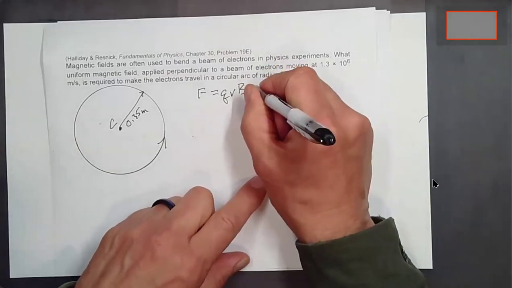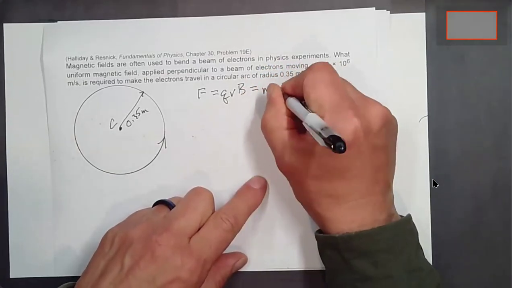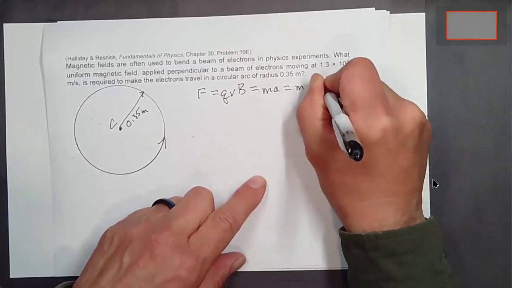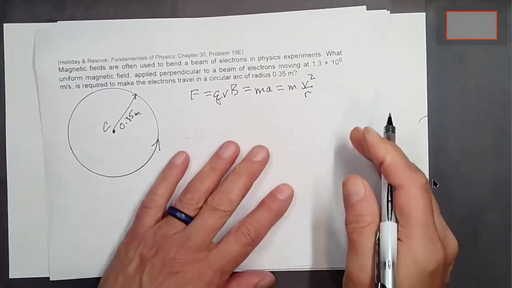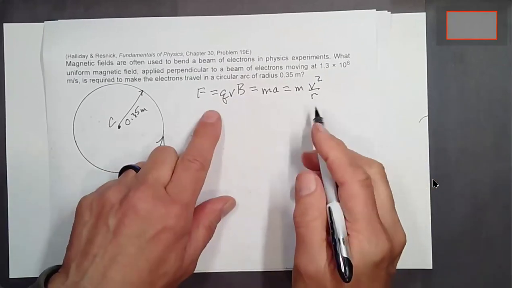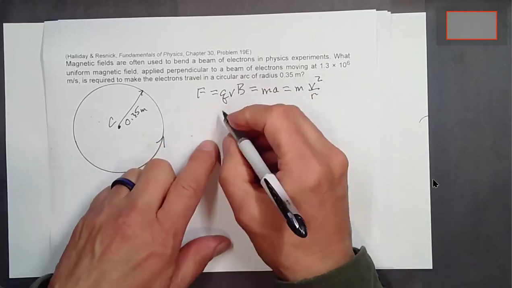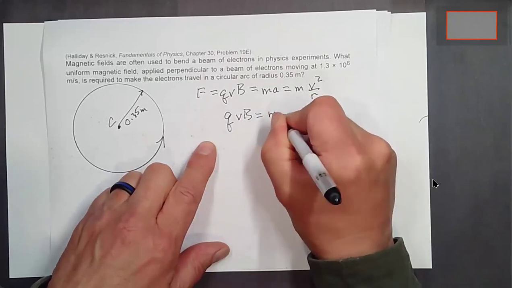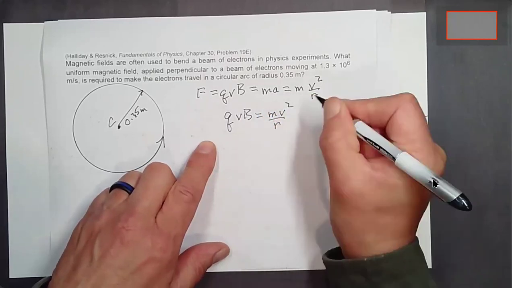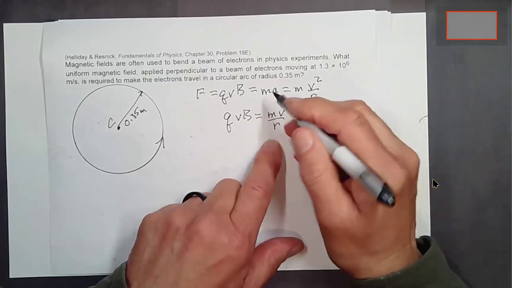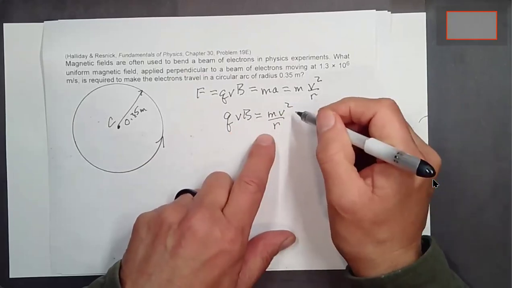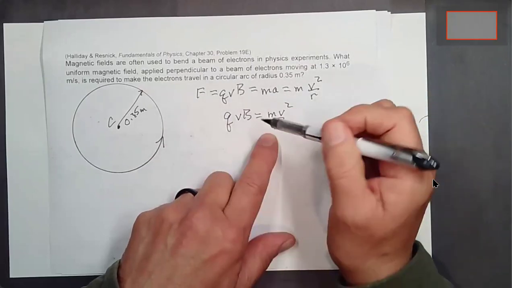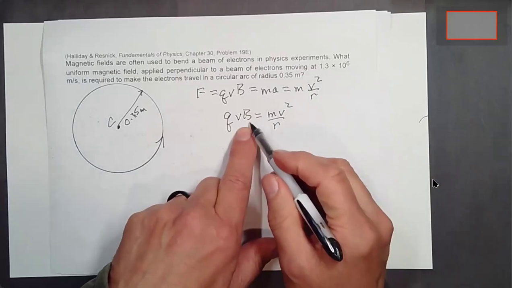That force will equal MA, which in this case is MV squared over R when it's traveling in a circle like that. And so I can say that QVB equals MV squared over R. I can divide out one of those V's. We want to know the strength of the magnetic field, so we can just solve for that.